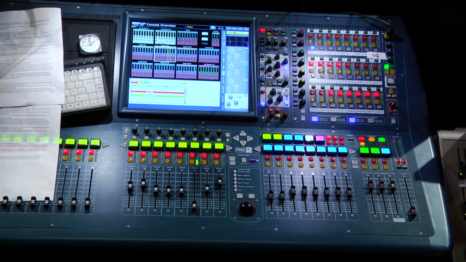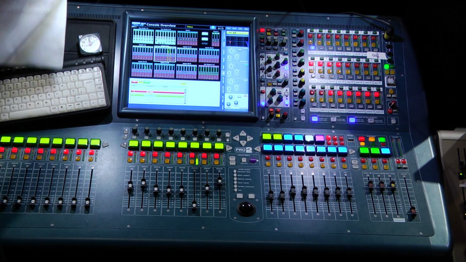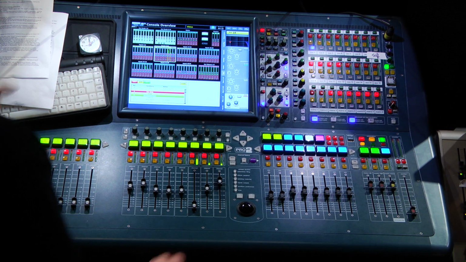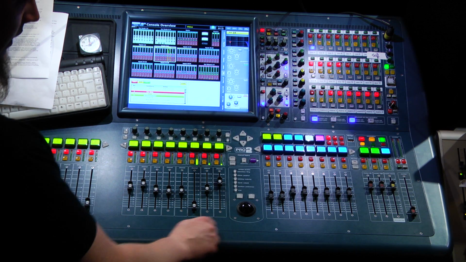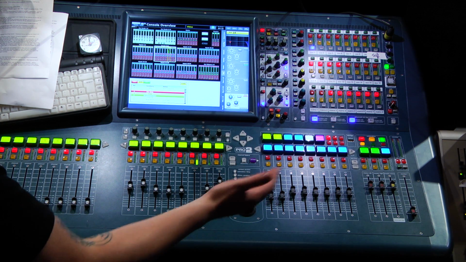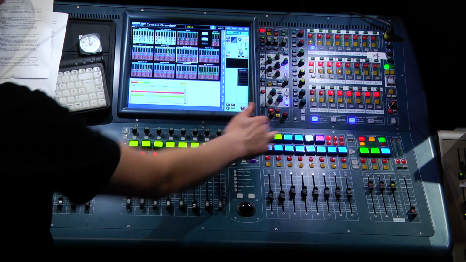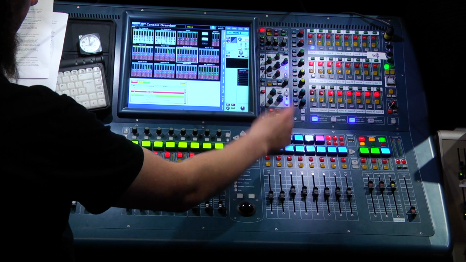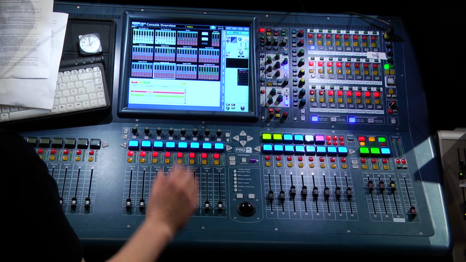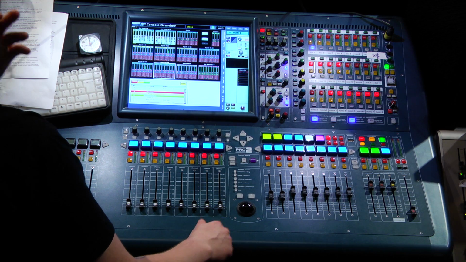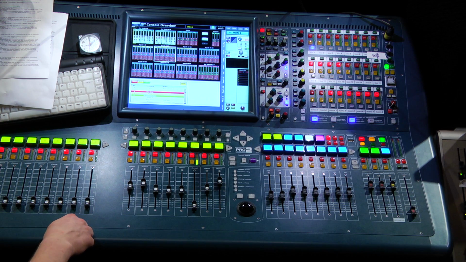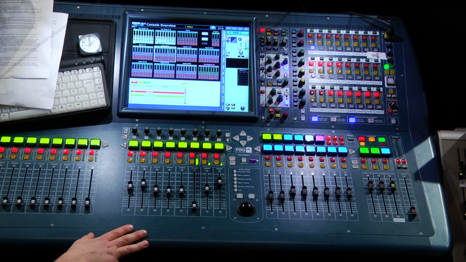So the workaround to do monitors and front of house on the same console is to split your channels, split your patch, and turn the 48 channel console into more of a 24. I have my default session as 1 to 24 for a front of house layer, and then 1 to 24 again for channels 25 to 48 as your monitor layer. So that's just the way to do it.